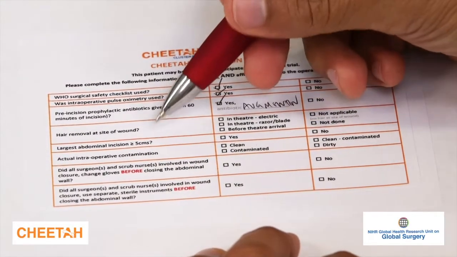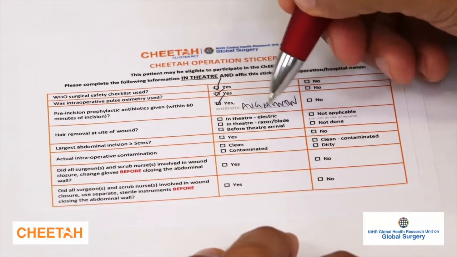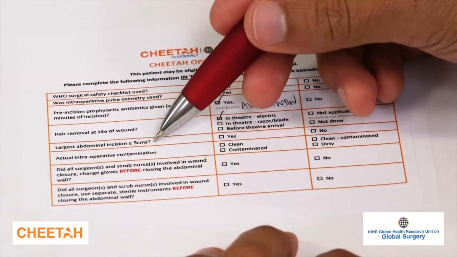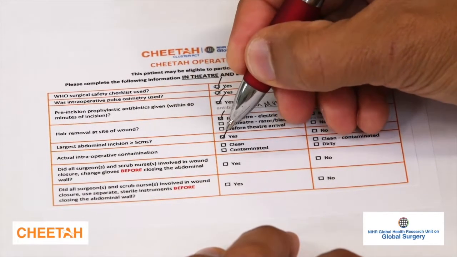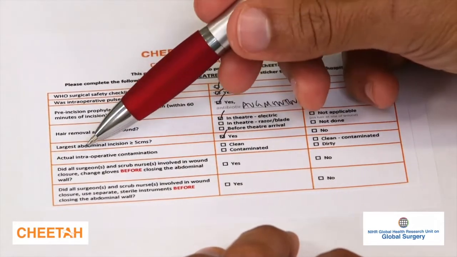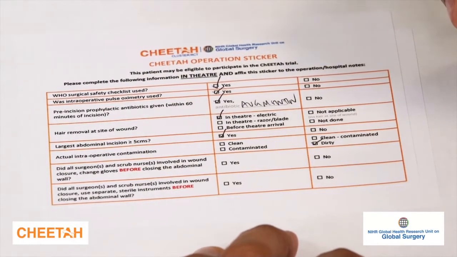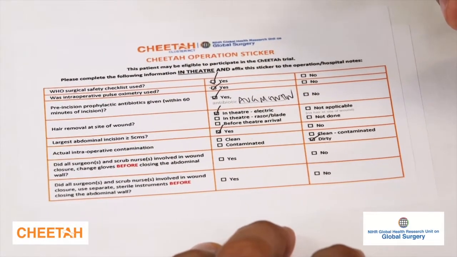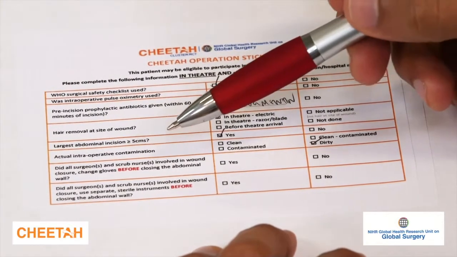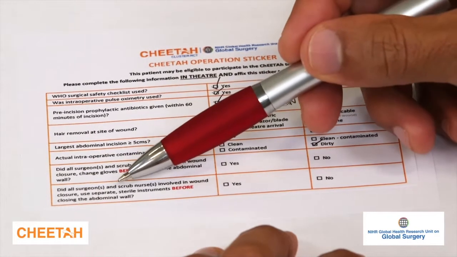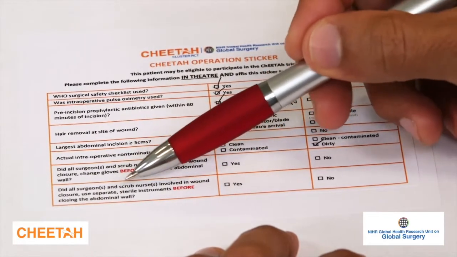Hair removal at the site of the wound was performed in theatre using an electric clipper. The largest abdominal incision was greater than 5 centimetres. The actual intraoperative contamination was dirty, as this was a perforated large bowel. The last two questions relate to changing of gloves before closing the abdominal wound, and then changing of instruments before closing the abdominal wound.